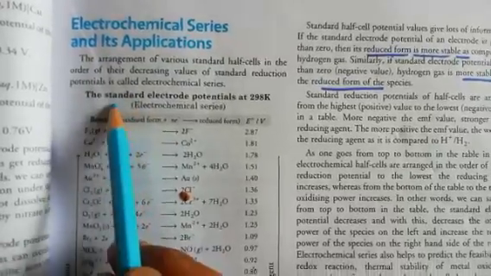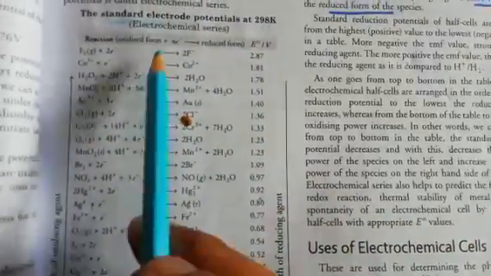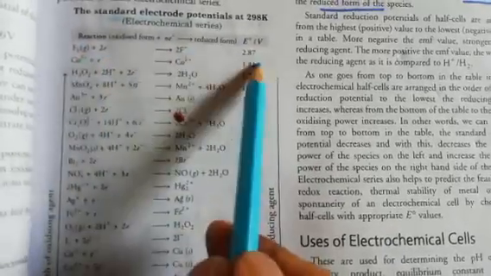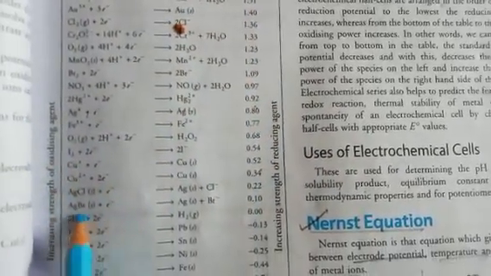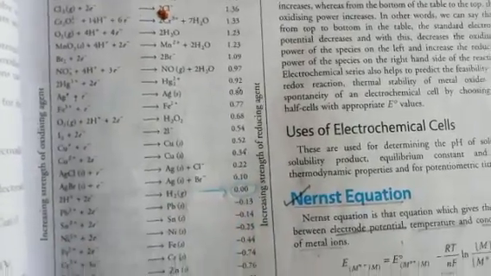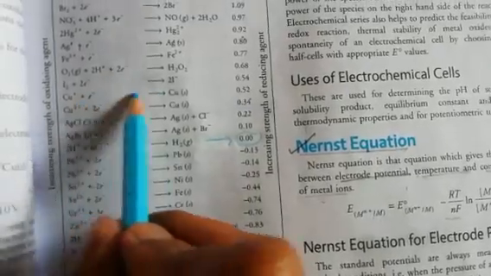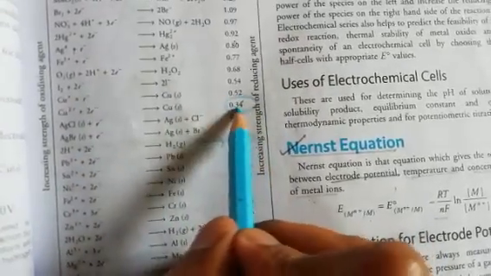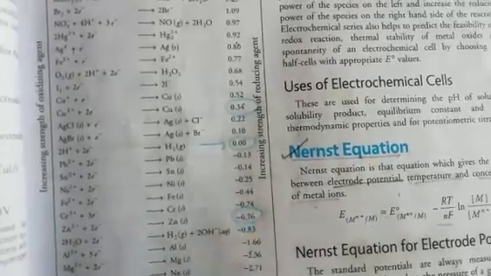This is the electrochemical series where the standard electrode potential is given. You can see in front of all the metals or elements there is some value. Suppose in front of hydrogen, the value is 0.00, that is called the standard hydrogen value. In front of copper the value is 0.34, and in front of zinc the value is minus 0.76.